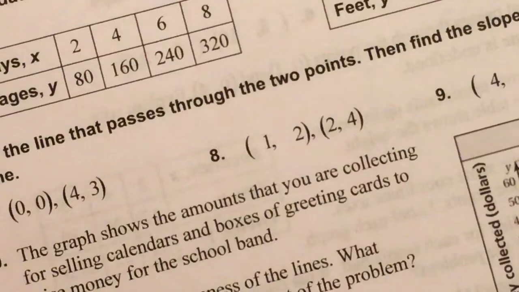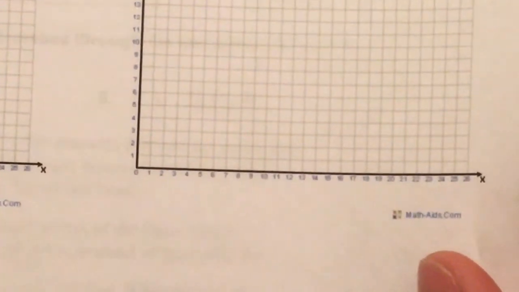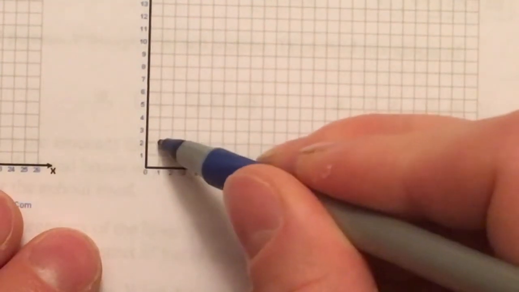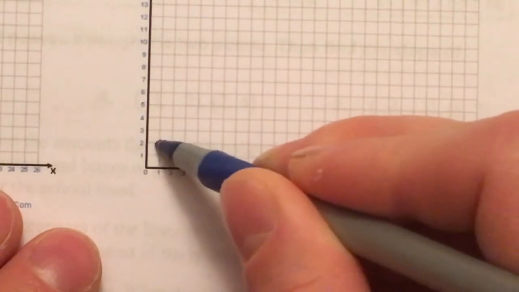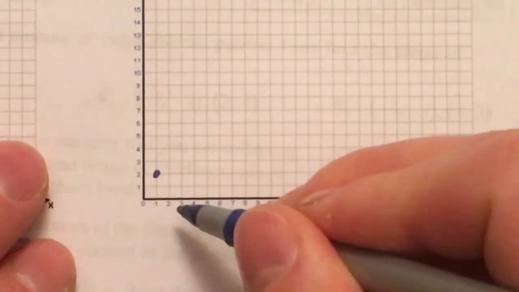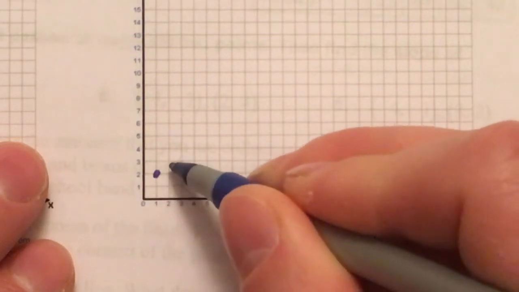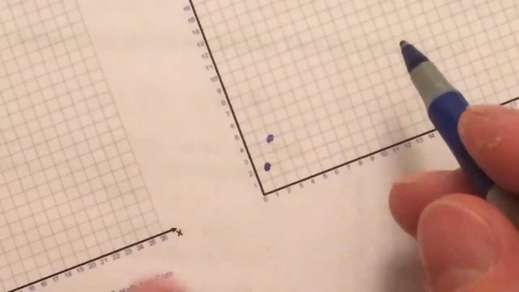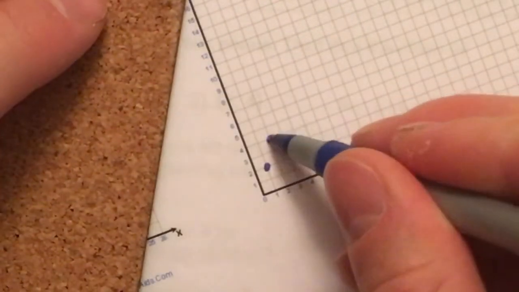For the next point, it says 1, 2, and 2, 4. Okay, so 1, 2 means I go over 1, up 2. That's there. And what was it, 2, 4? Yeah, okay. So now I need to go over 2, up 1, 2, 3, 4. That's there. Not a huge gap between those 2 numbers, but here we go.